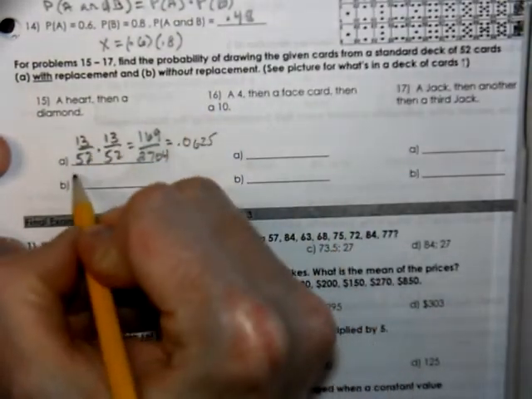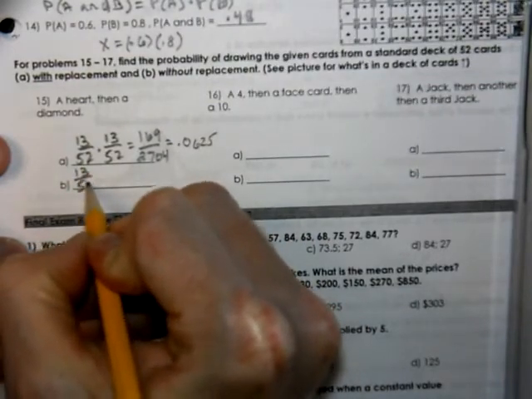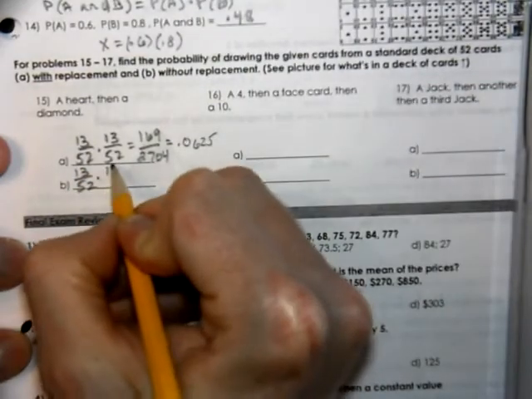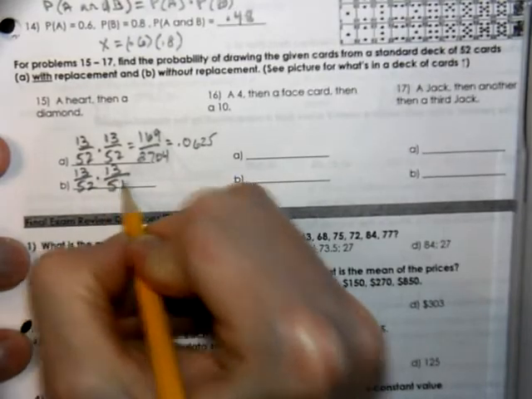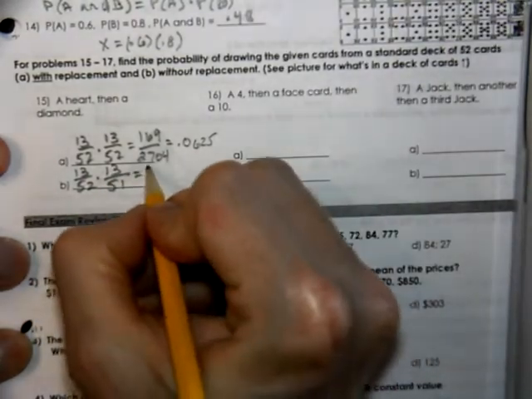If you're not going to replace it, there'd be 13 out of 52. Then there's 13 diamonds, but there's only 51 cards available.